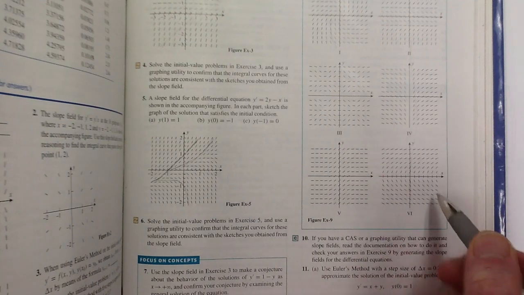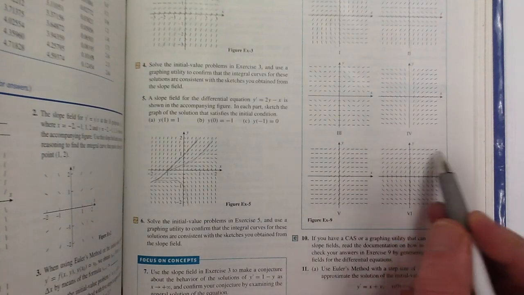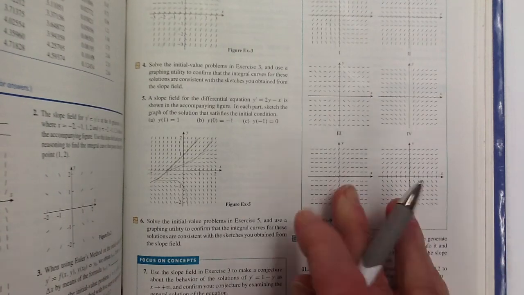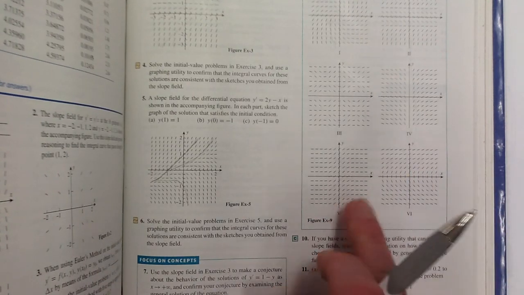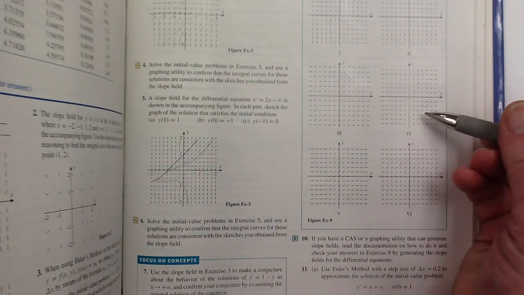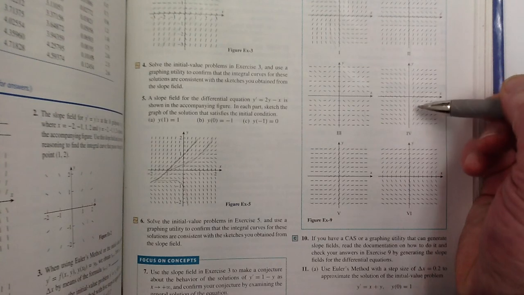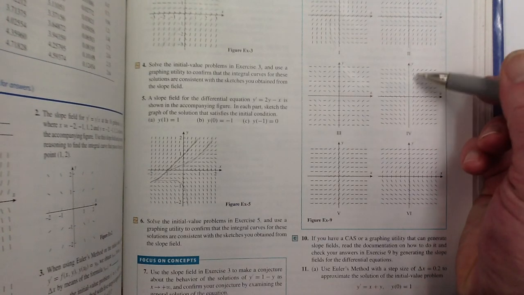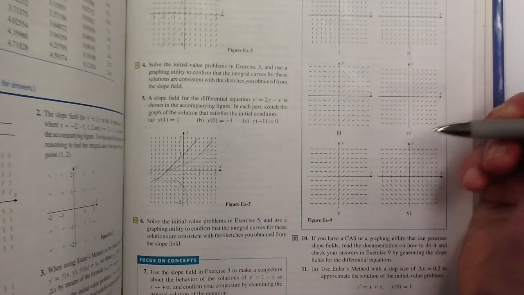This looks like something that depends only on y values, and as the x's change, the slope doesn't change. So this is something that only has x's. This is something that only has y's. This is something that looks like it only has x's. Right? You go over, pick some x value, and then you go up and down, and it doesn't matter.